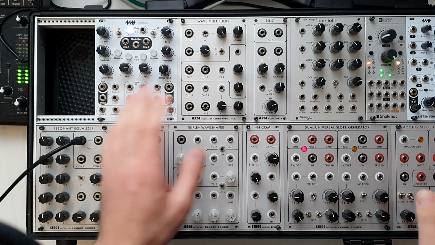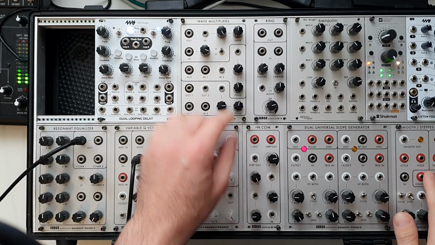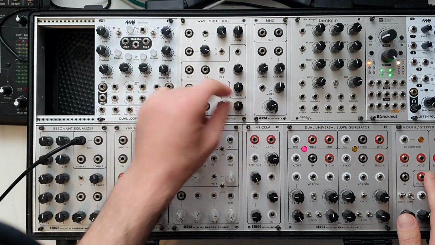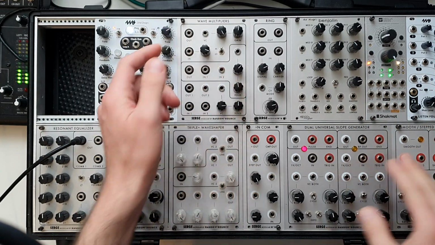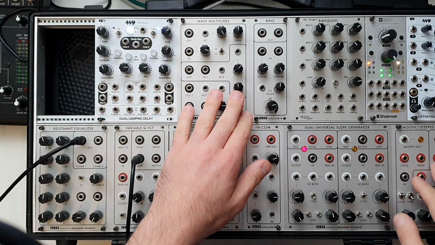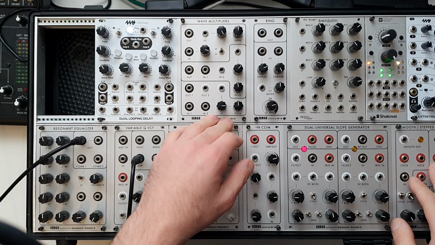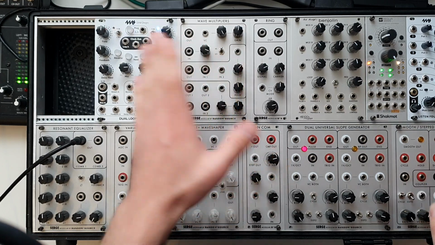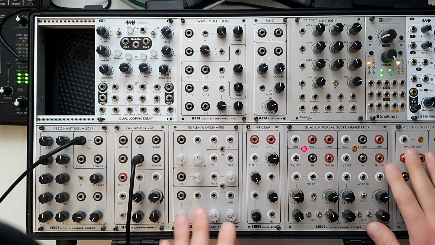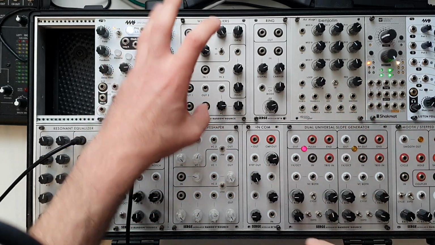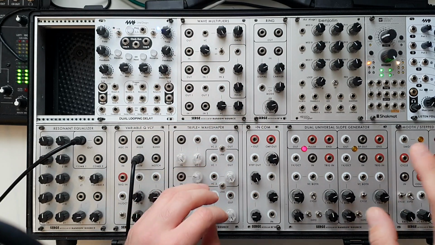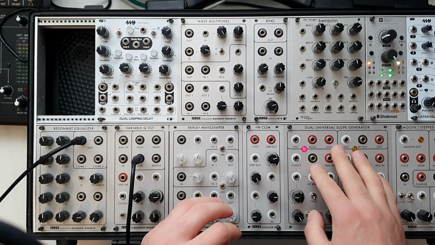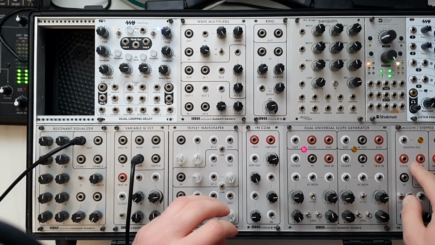The main difference is that the wave multipliers here have a fold function, which I believe I don't have in the 4U system. So you need to add some modulation in order to do that. Here it's not necessary. You can just do the feedback with the fold. In this patch, the main players are the wave multipliers, the slope generator, and the smooth generator.